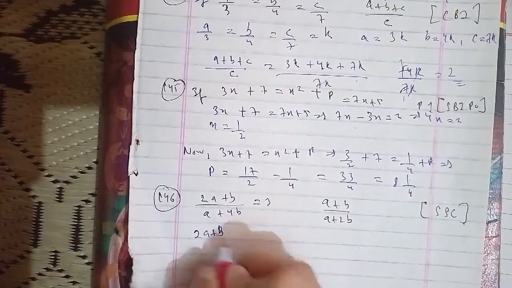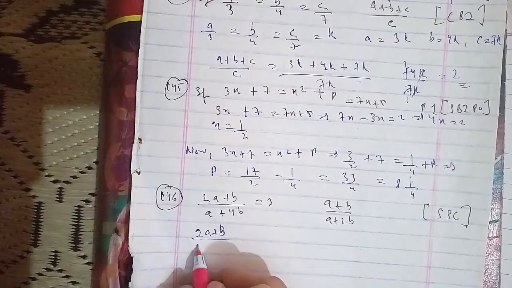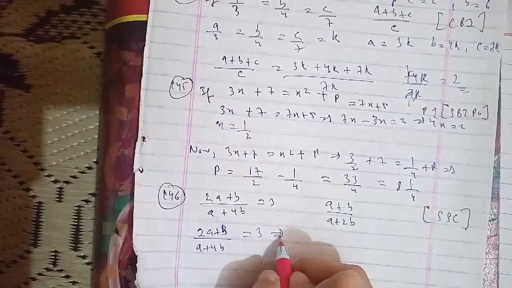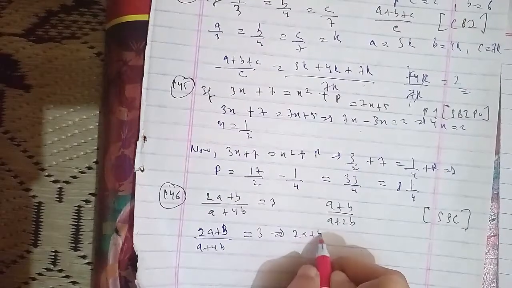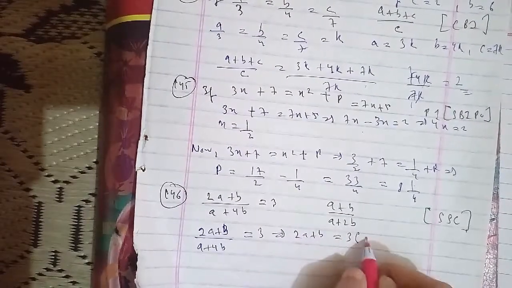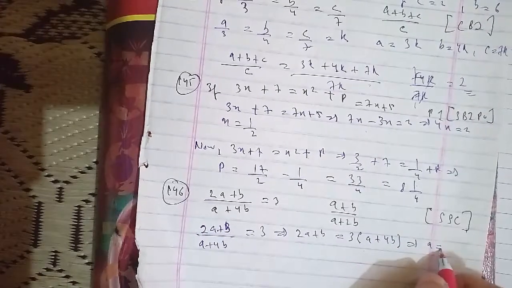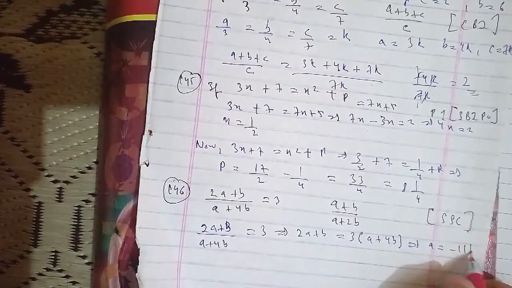(2a plus b) upon (a plus 4b) equals 3. 2a plus b equals 3 times (a plus 4b), which gives a equals minus 11b.